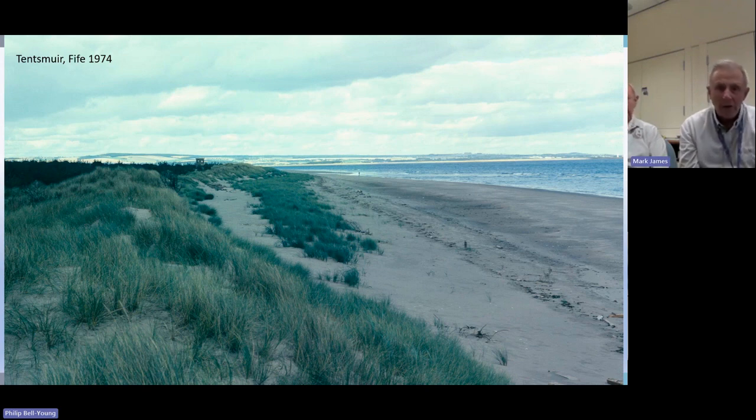Okay, so here's the first of the set of 8 that we've picked out just to illustrate some of the things that we've been discussing. This first one is from Tentsmuir, the beaches at Tentsmuir in Fife, just on the south side of the Tay estuary.